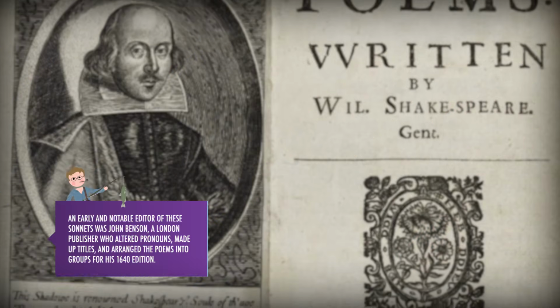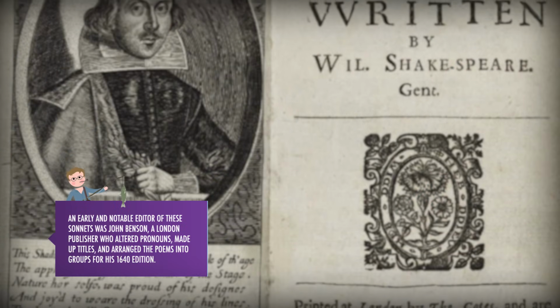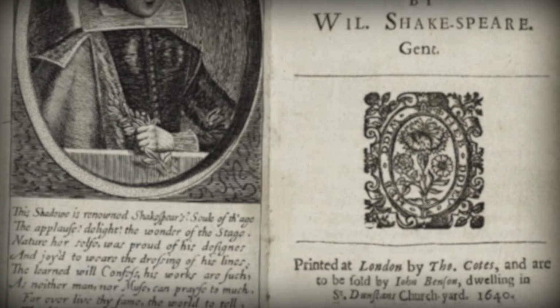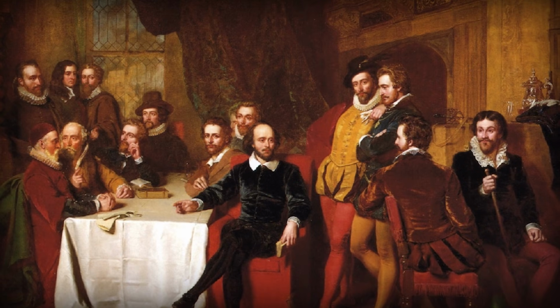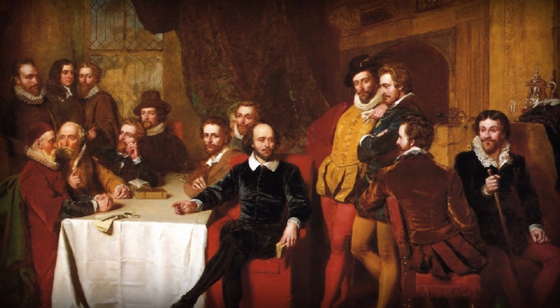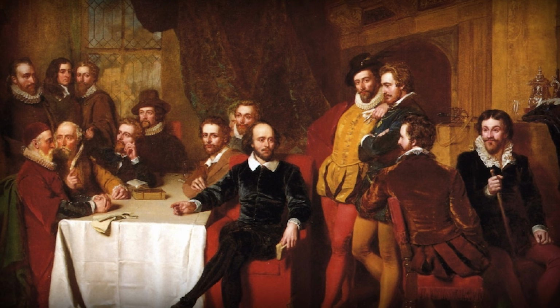And this bothered a lot of early editors so much that some went to all the trouble to change the pronouns from male to female. So does this mean that Shakespeare was gay? I don't know. I wasn't alive in the 17th century. I also think it's dangerous to read biography into poetry. Also, in 16th and 17th century England, passionate friendships among men were common, and they didn't necessarily involve sex.